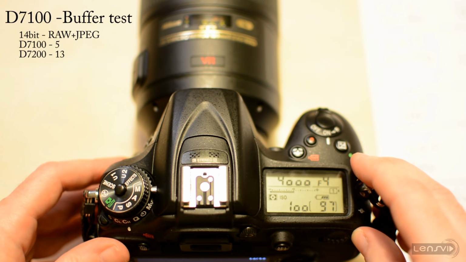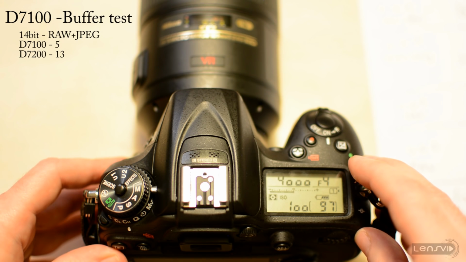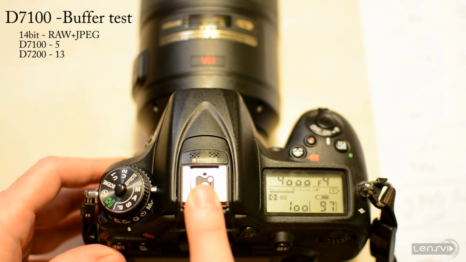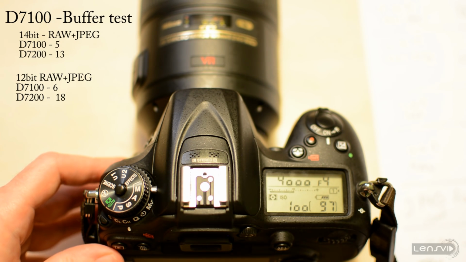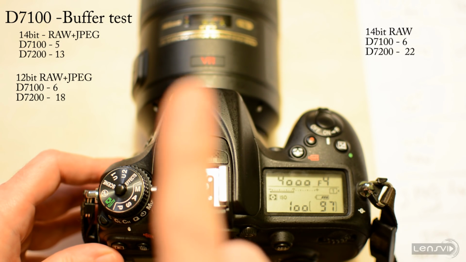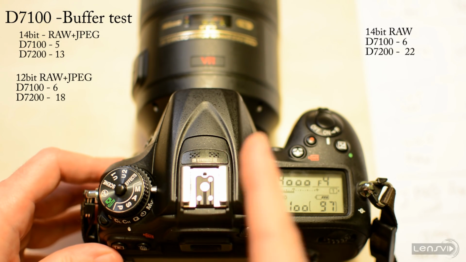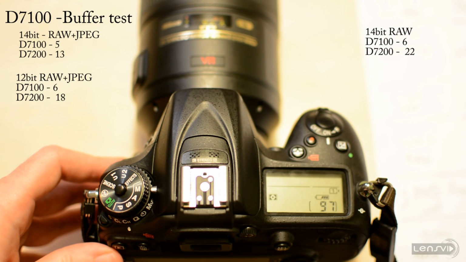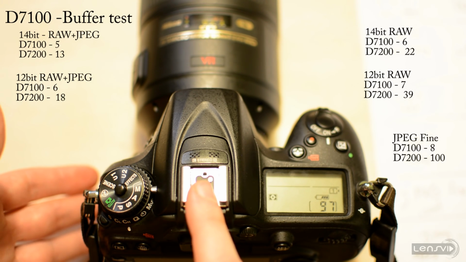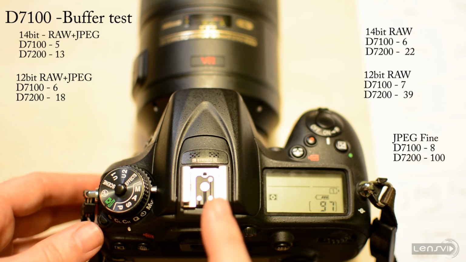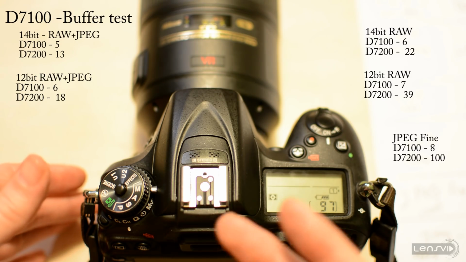Now we also tested 12-bit RAW plus JPEG, and we got 18 images on the D7200 versus only 6 on the D7100. We also tested 14-bit RAW without JPEG. We got 22 images on the D7200 versus only 6 again on the D7100. Now we also tested 12-bit RAW, and we got 39 images, while only 7 on the D7100, which is a very low number. And finally, for some reason, we only got 8 images in the buffer when we shot JPEG with the D7100, while we got 100 on the D7200. So this is a very, very substantial difference for anybody who is interested in shooting a lot of consecutive images.